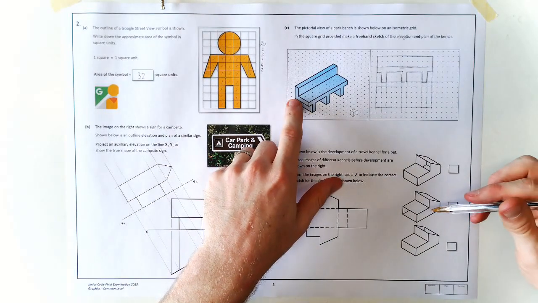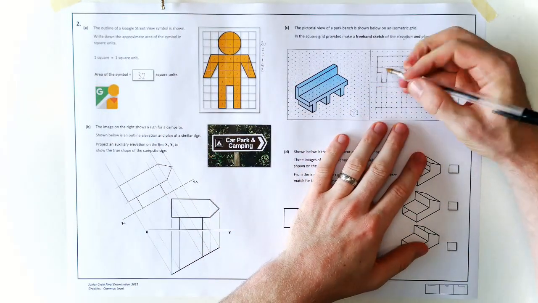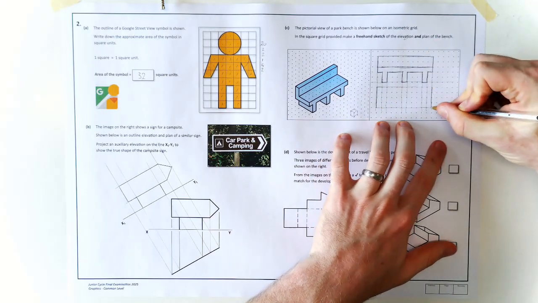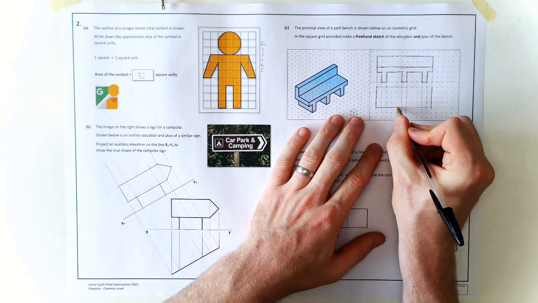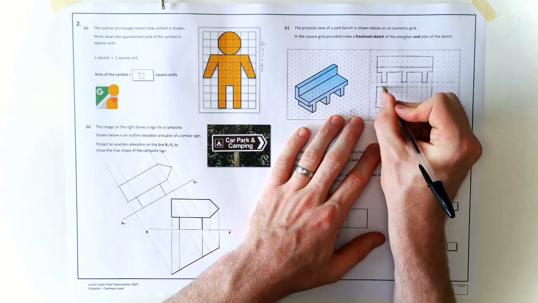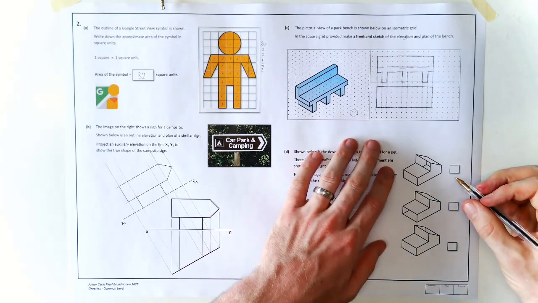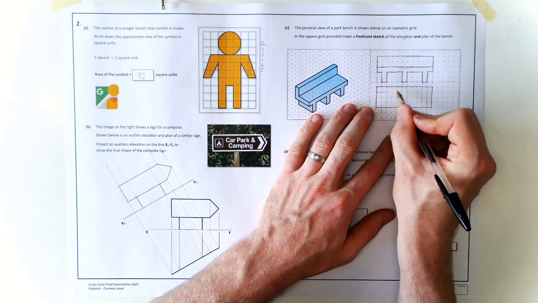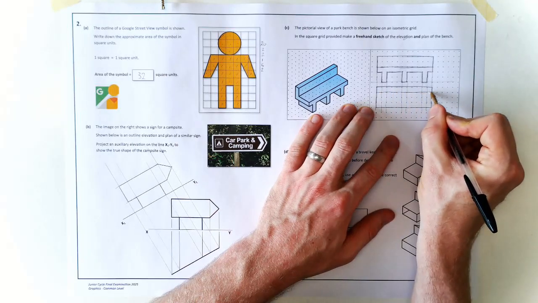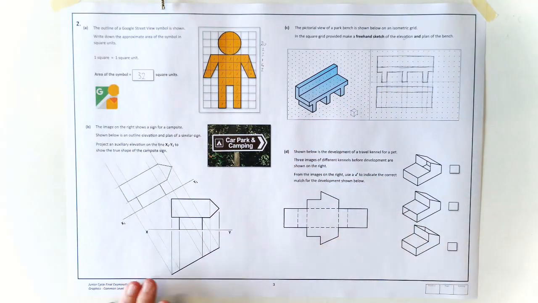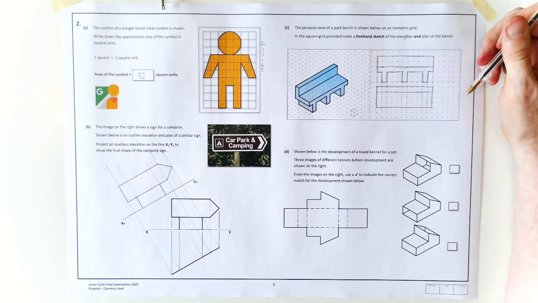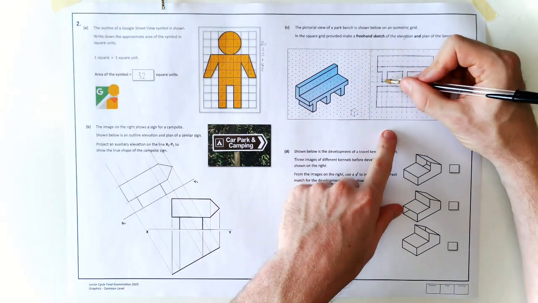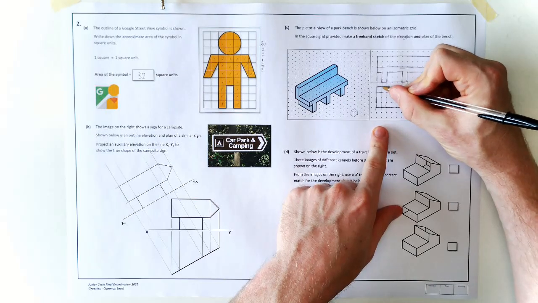Okay, so the outline of it, yeah, will be heavy. So let's go around the outside. Okay, we've got a little rectangle there for the backrest. Okay, now it's a plan view, so we need to show hidden detail. Okay, there's going to be hidden detail representing each of those stands or legs of the bench.